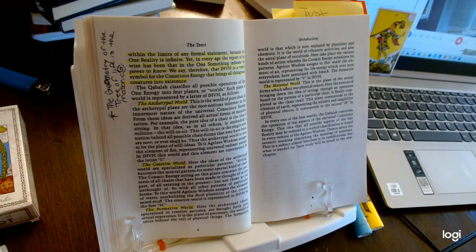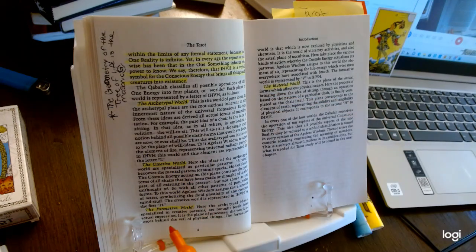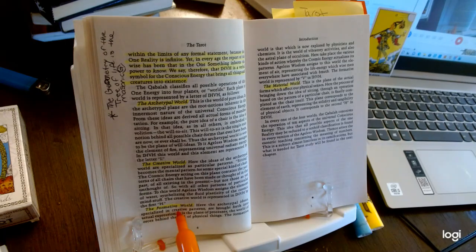I want to highlight something I just read. It is the plane of processes. That's what I want you to see. See, this is what I'm not comfortable with. I usually read with a book in my lap.